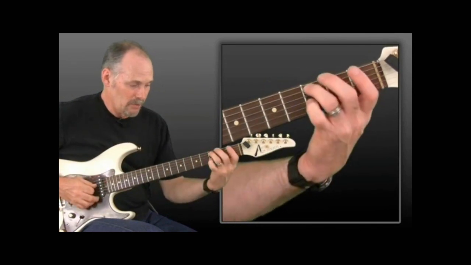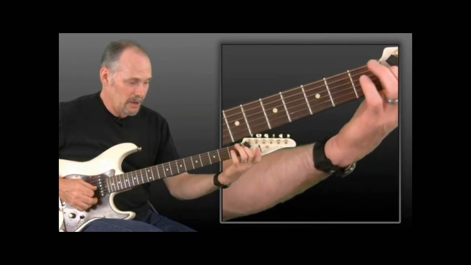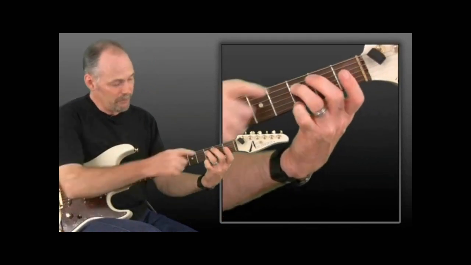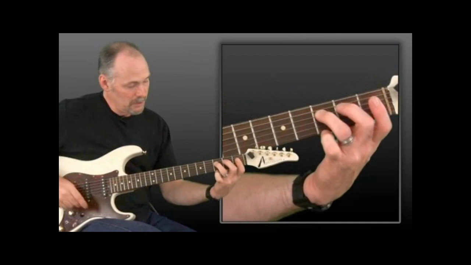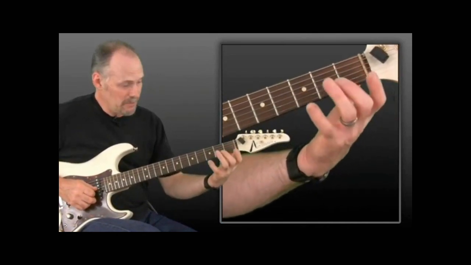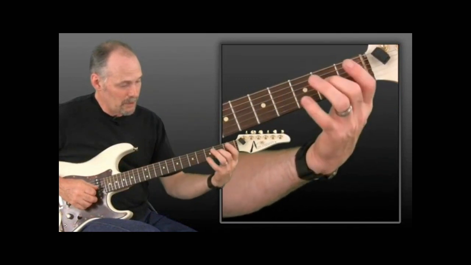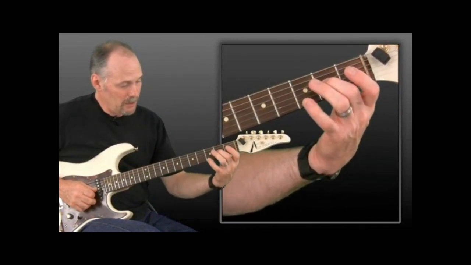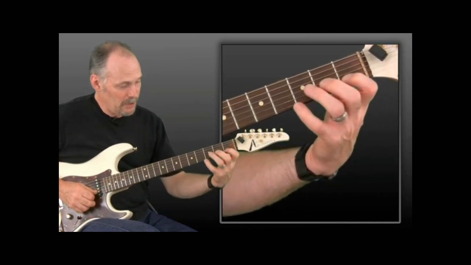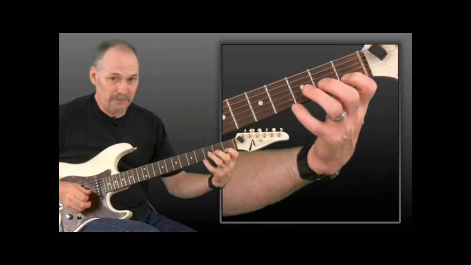Okay, so we go whole step to D, whole step to E. Now there's our E, F half step on the fourth string. That's that first half step in the scale. Then we go whole step to G, whole step to A, now whole step to B, and then B to C is a half step. Okay, there's our first octave.